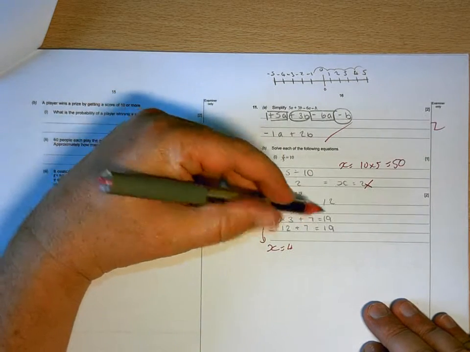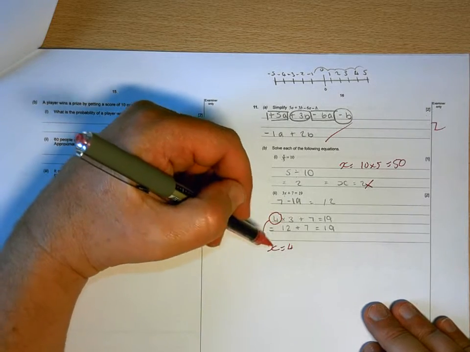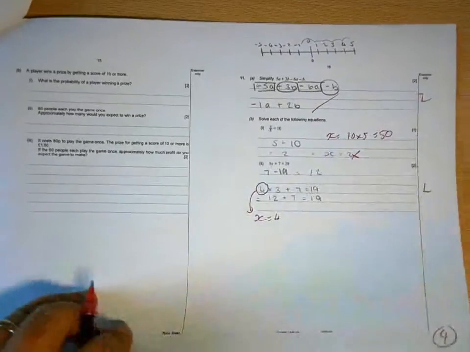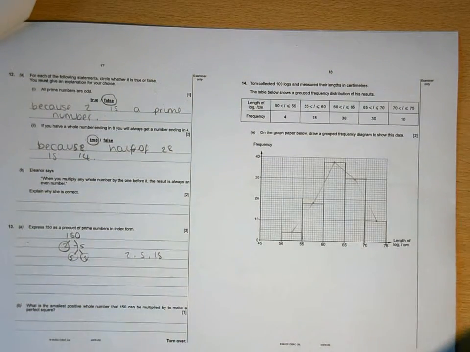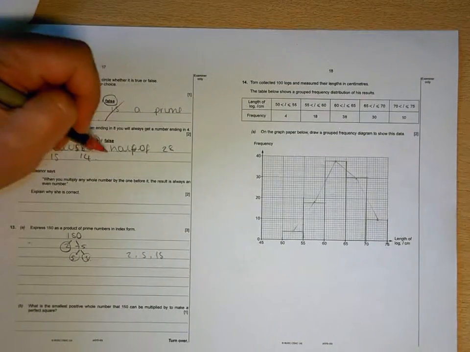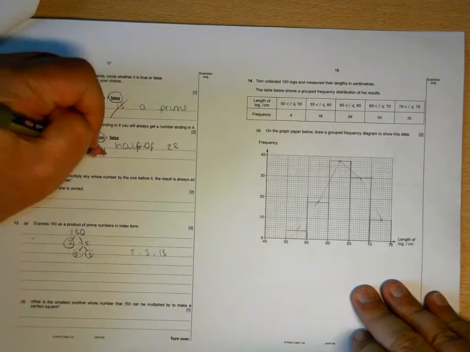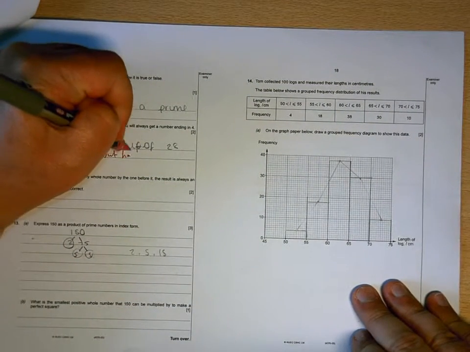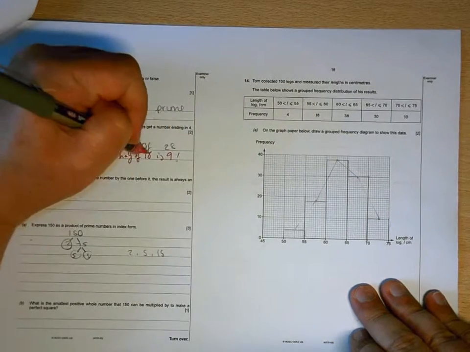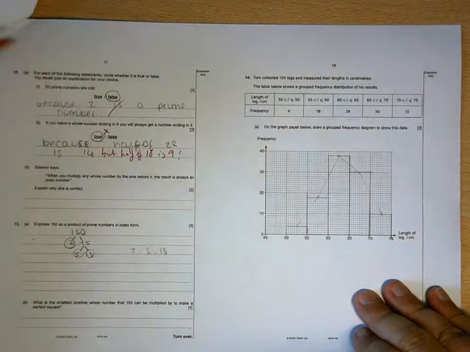Okay, 4 times 3 add 7 is 19. So you've worked out what it is. It's 4. Make sure that it's clear. Because 2 is a prime number, correct. Because half of 28 is 14. Yes. But half of 18 is 9. So it's not true, it's false.